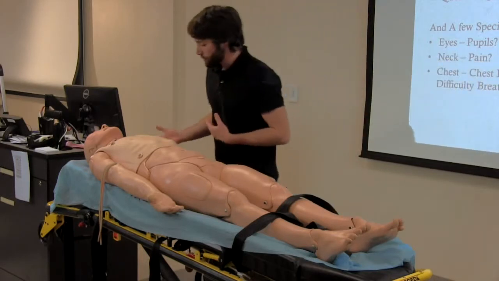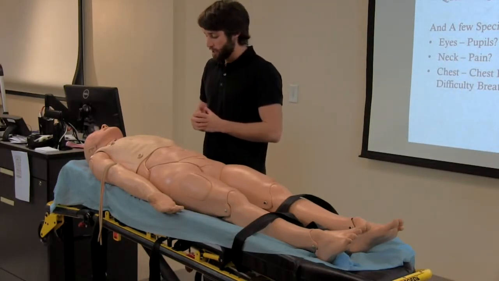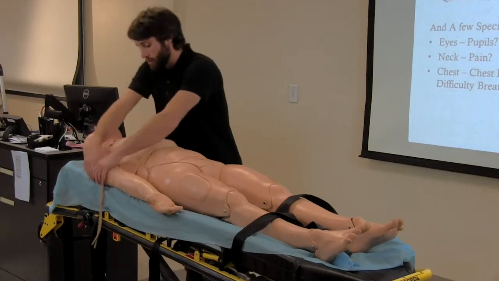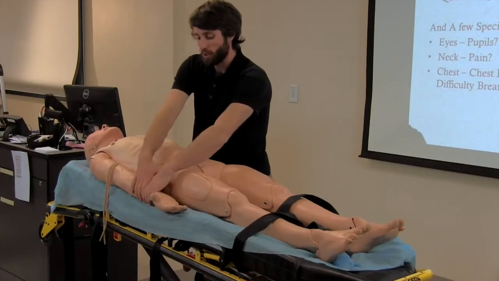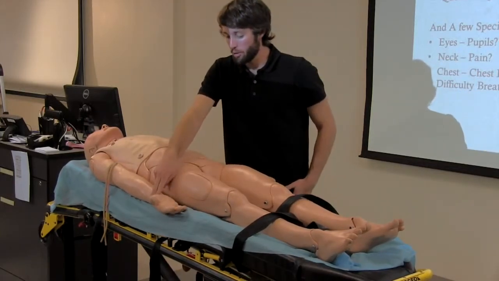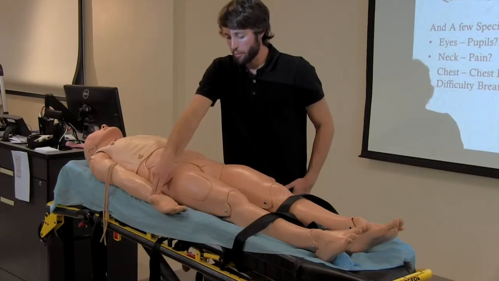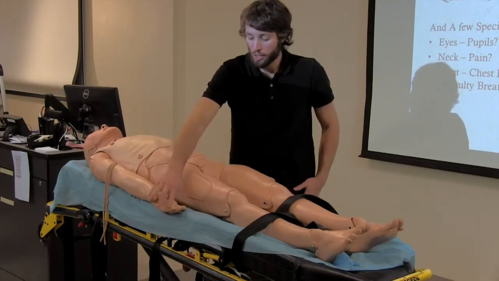I'll move now up to the upper extremities to check the same sorts of assessment points. Simply working my hands down the patient's arm all the way to the hand. By the time I get to the hand, I'm going to check for a pulse. This is checking for the radial pulse. I also want to ask the patient if they have normal sensation in their hand.